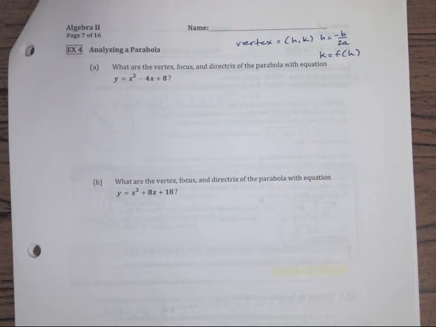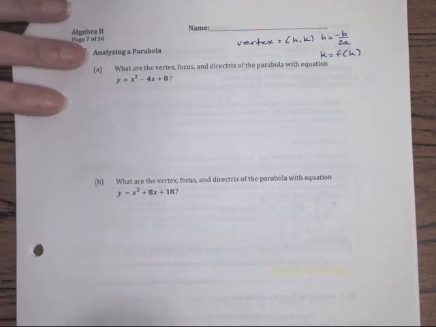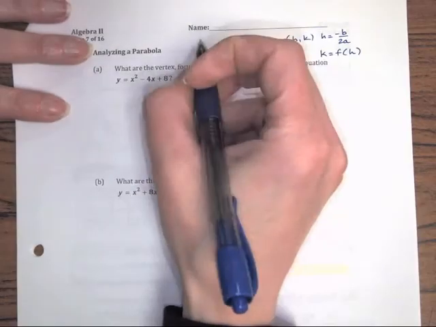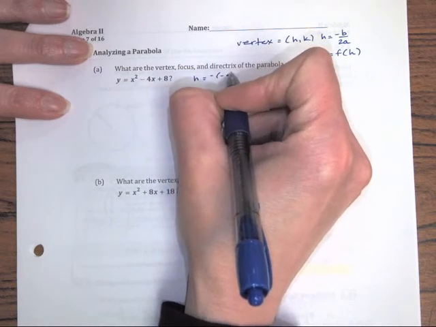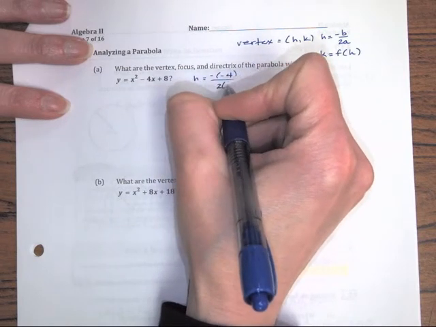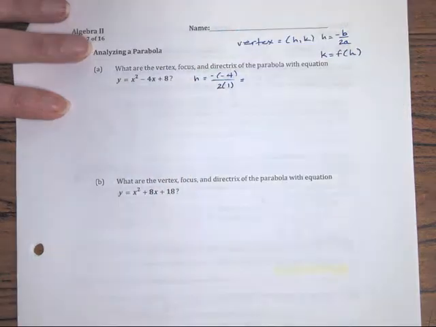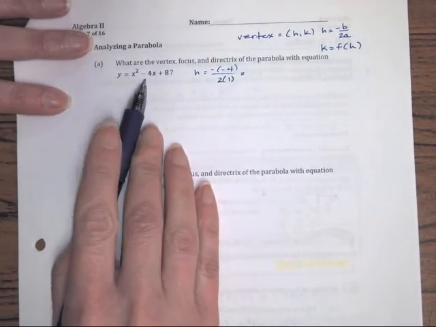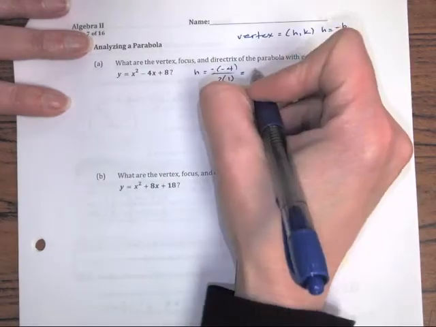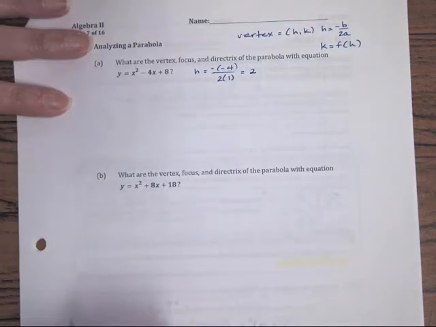We need this in vertex form. So let's do the first one like that. h equals negative (negative 4) over 2 times 1. Do you see where all those come from? From this equation, my a is 1 and my b is negative 4. So this equals 2, so h is 2.